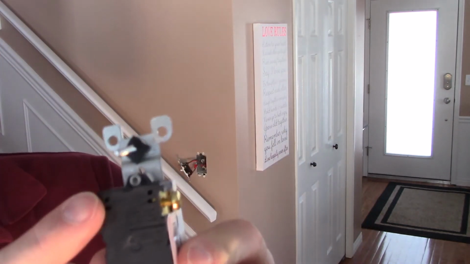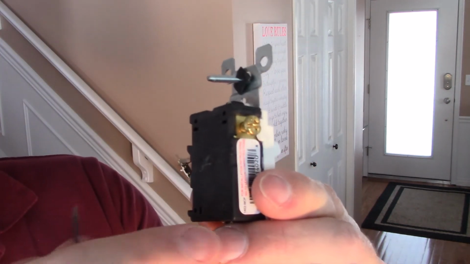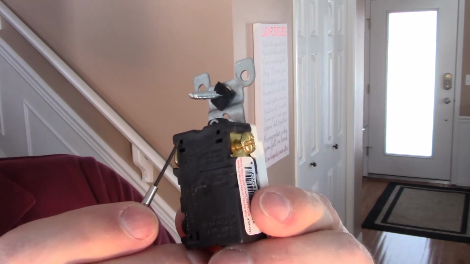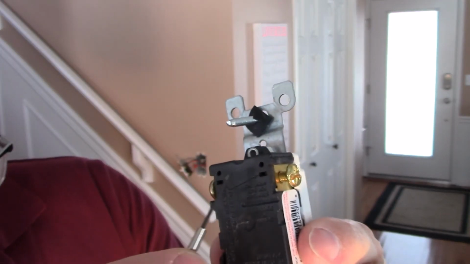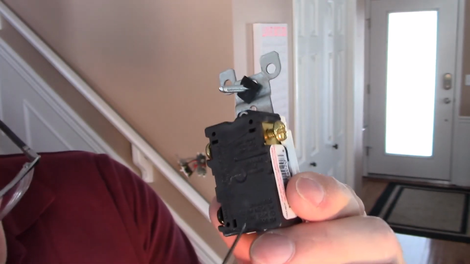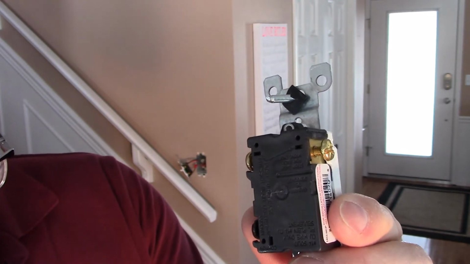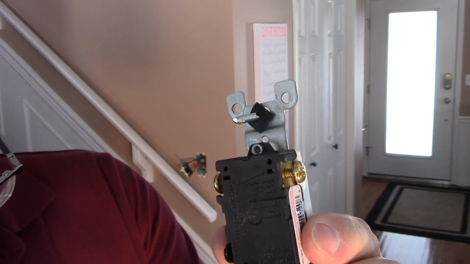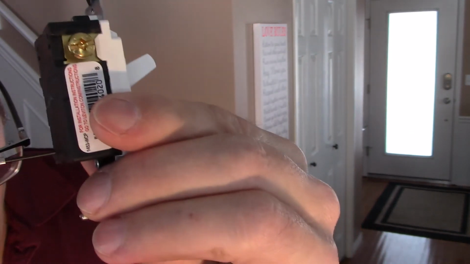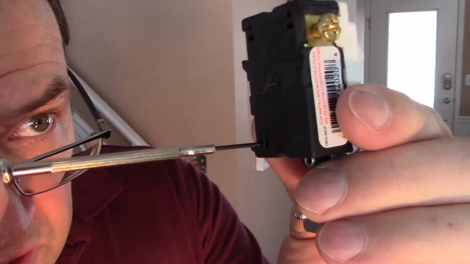So you see here, on the back of the switch, there are tiny little holes here, here, and down here. And what these people have done is they basically stripped the insulation off the wire and just pushed that wire right inside that hole, like that.